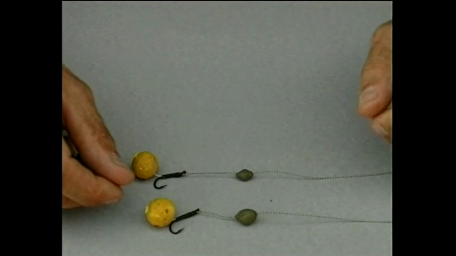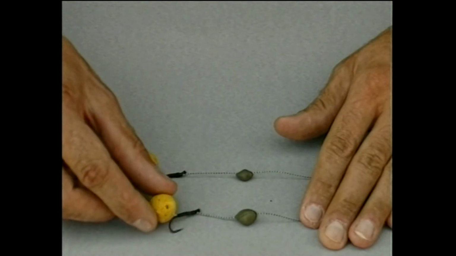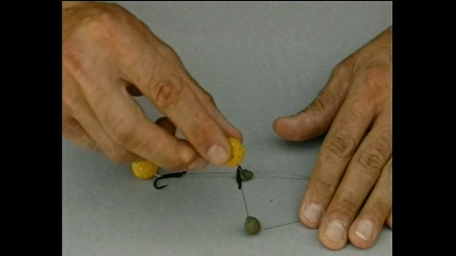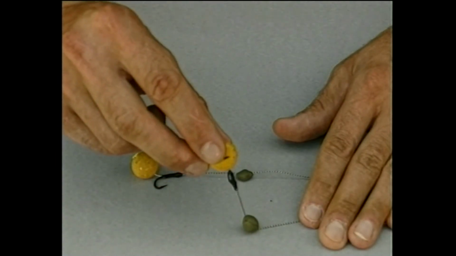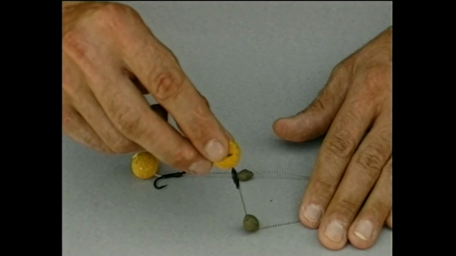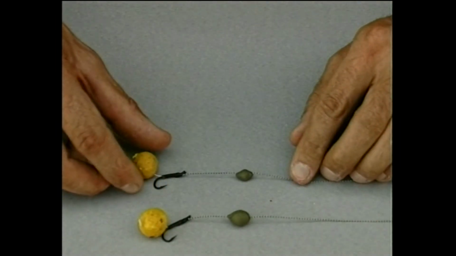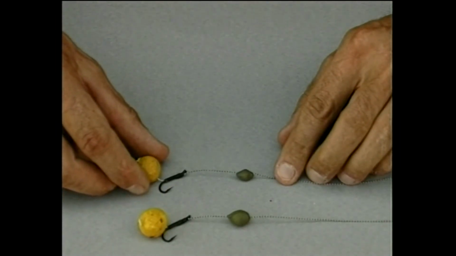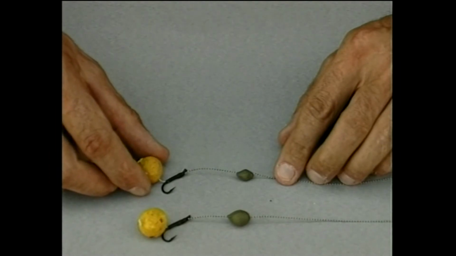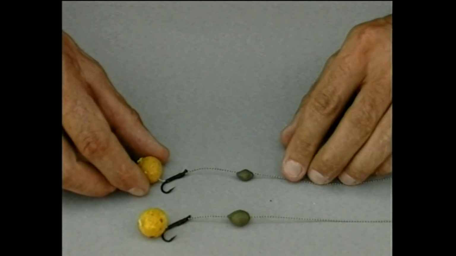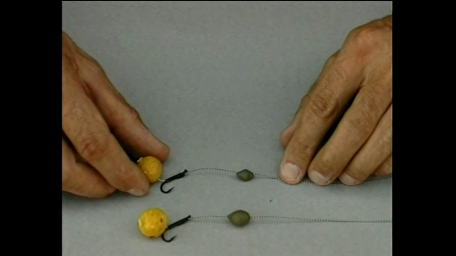With the standard pop-up, you're just using enough putty to anchor your pop-up above the bottom as so. It really doesn't matter how much putty you use as long as your pop-up is held on the bottom. However, there will be occasions when the bottom is very weedy or the carp have got used to presentations where the bait is anchored on the bottom. For that reason, we use something which is known as critical balancing.